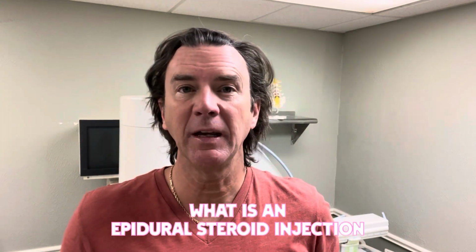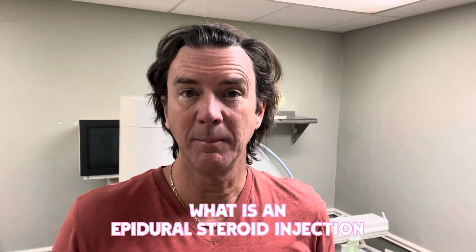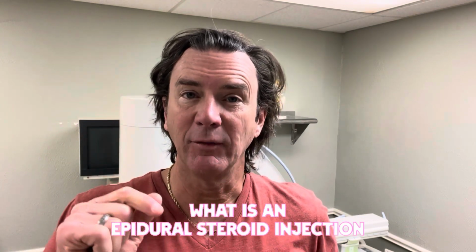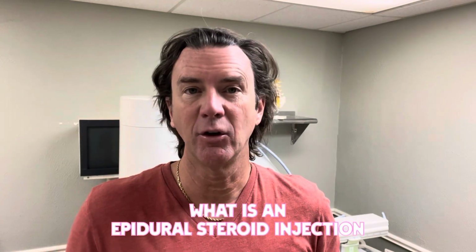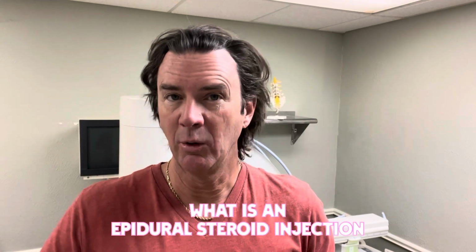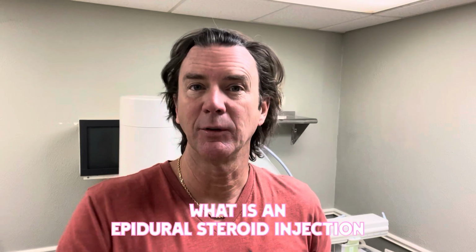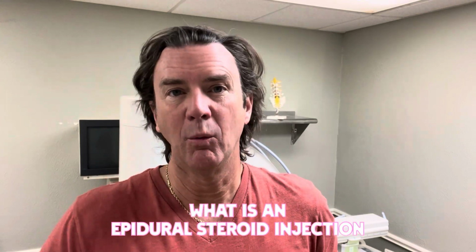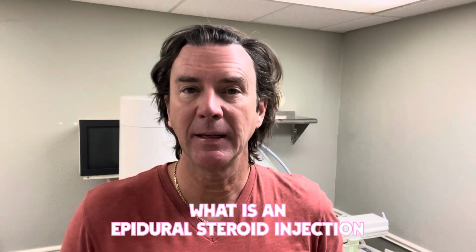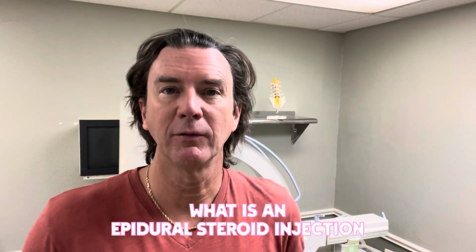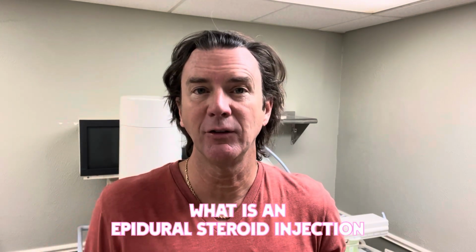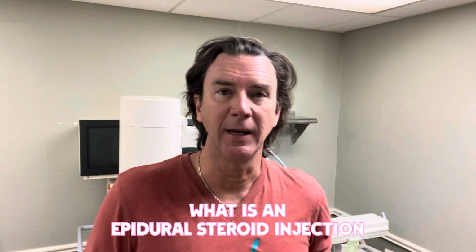And once I'm in the space, I inject steroid medicine into the space to have a direct effect on the disc and the nerves to reduce inflammation. We pull the needle out and flush a little saline in when we do that to keep the steroid where it's supposed to be. Wipe your skin off with a little alcohol, put a Band-Aid on. We take you over, have you sit here for about 10 or 15 minutes as the anesthesia wears off, and off you go on your day.